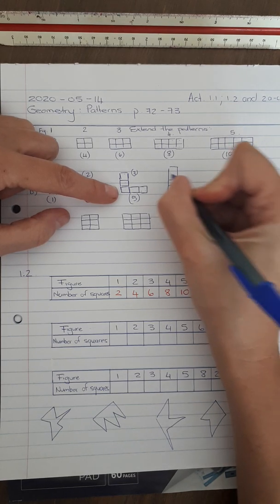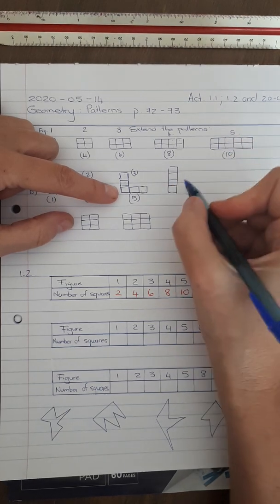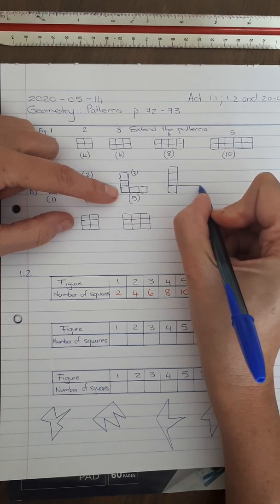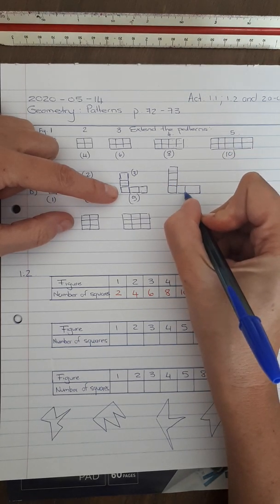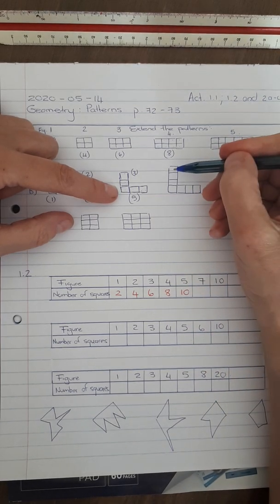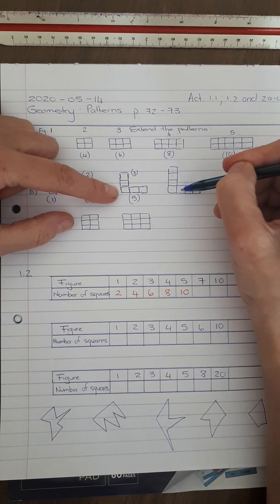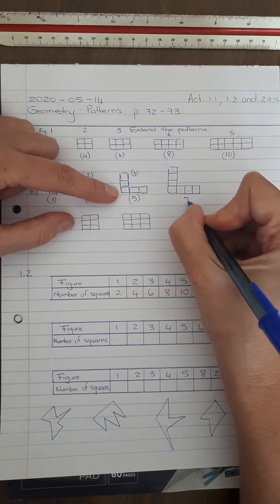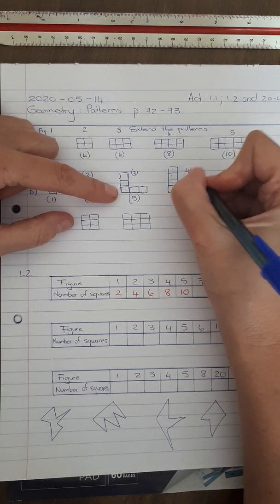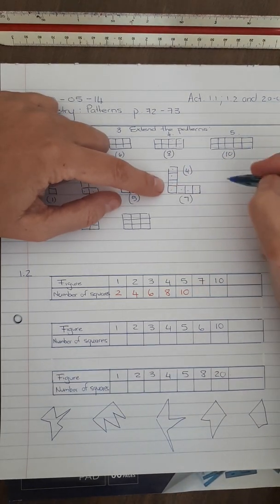And this is not rocket science. It doesn't have to be neat. It's not an art class. There we go. So now we have 1, 2, 3, 4, 5, 6, 7 squares. And this one is pattern number 4. Now the next one, I'm going to have 5 squares going up.